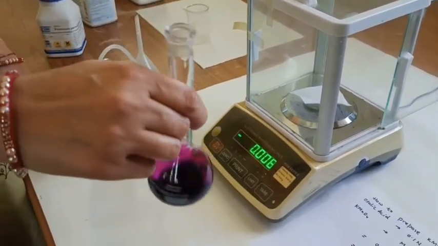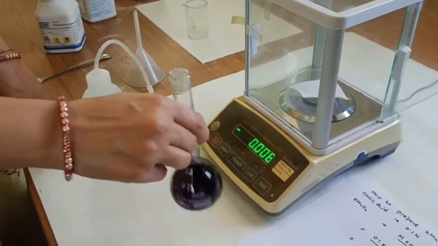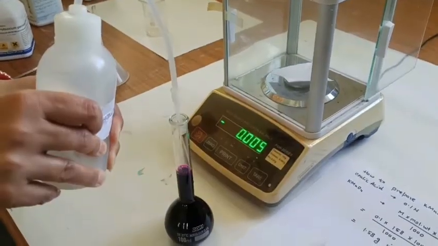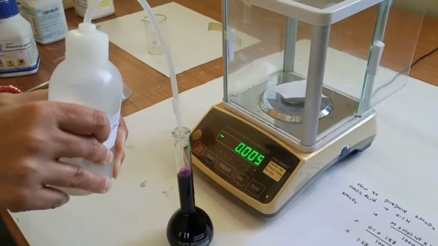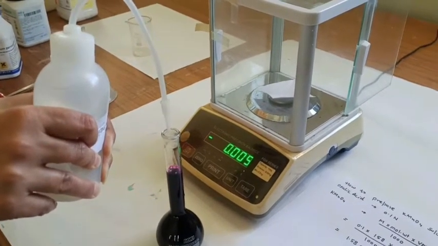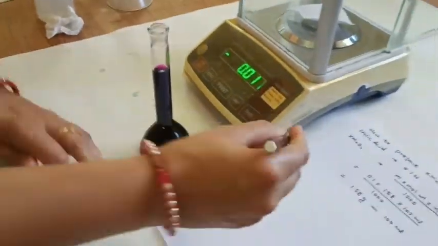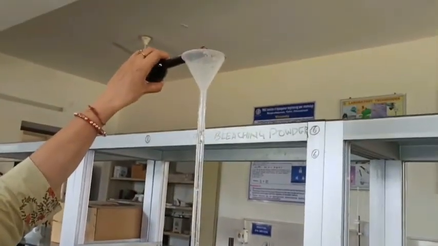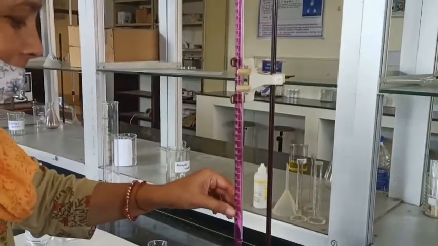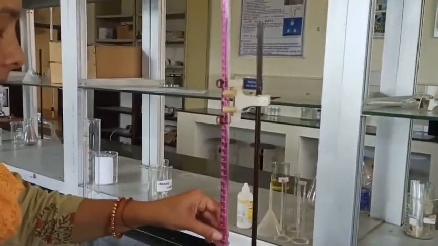Now I dissolve it thoroughly. Make up to 100 ml. This is a 100 ml flask. Here you can see the lower meniscus, right? So this is 100 ml. Now I transfer it to the burette. I'll just rinse it first.